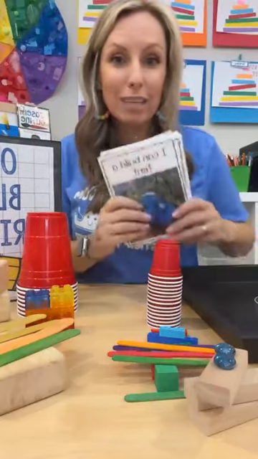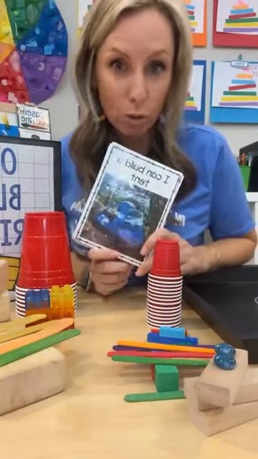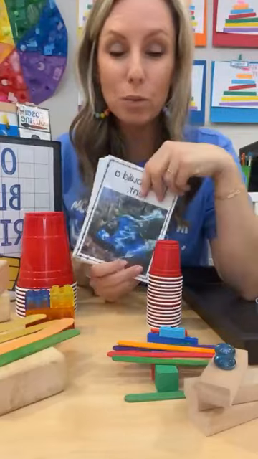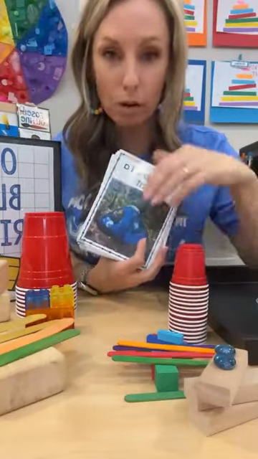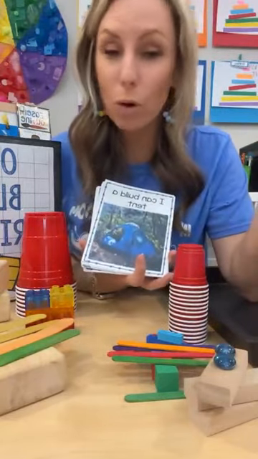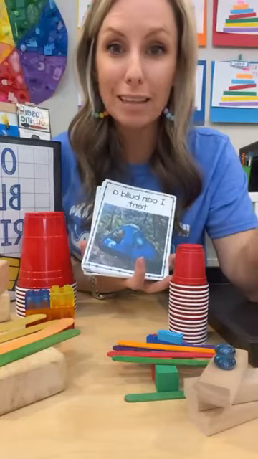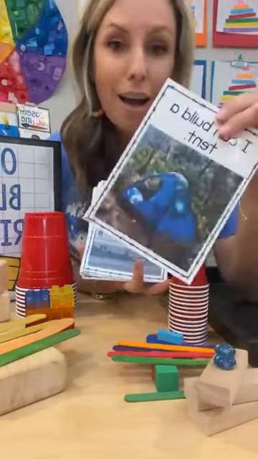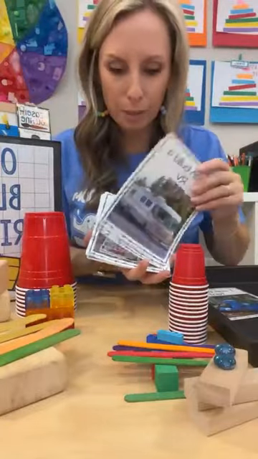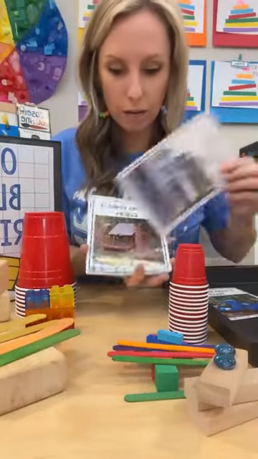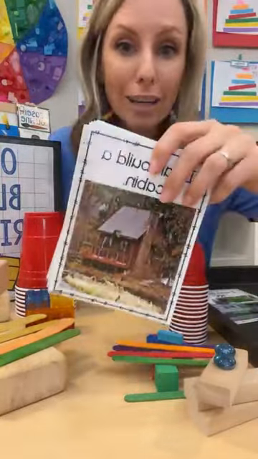Now, regardless of the age, you want to have visuals, because we need to build that background knowledge and vocabulary, and they may not have seen in real life the thing that they're going to build yet, right? They may have never seen a tent before. This is my camping set, or an RV, or a log cabin.